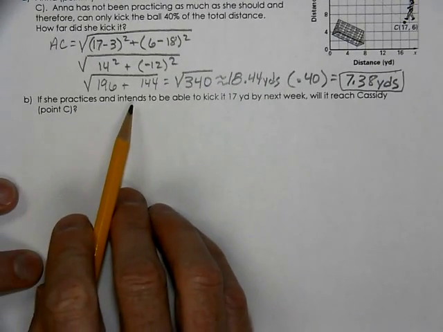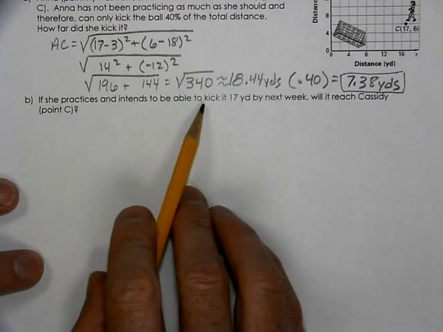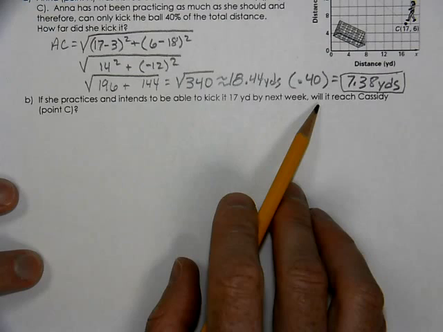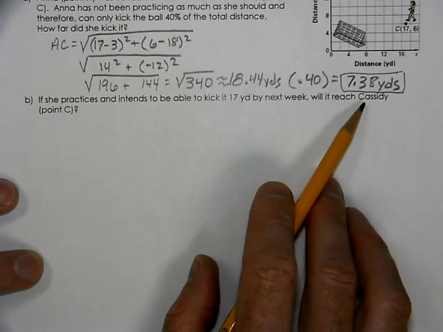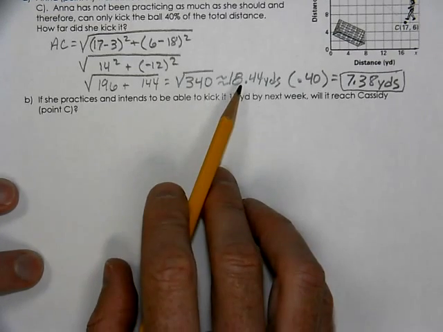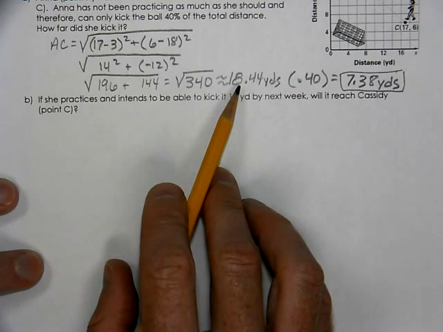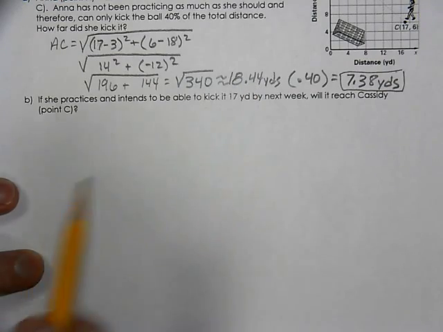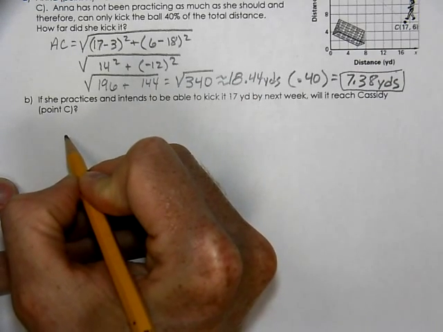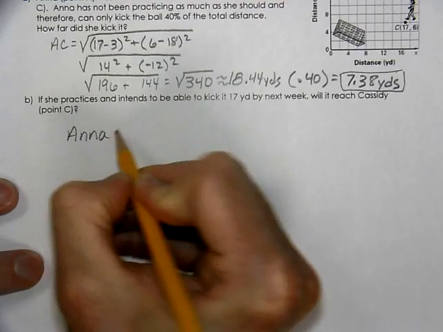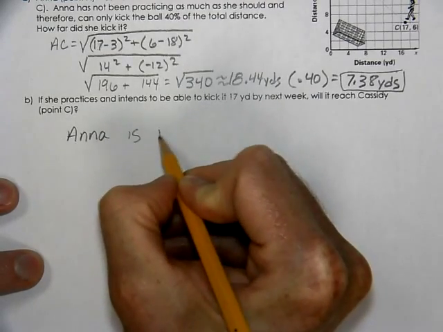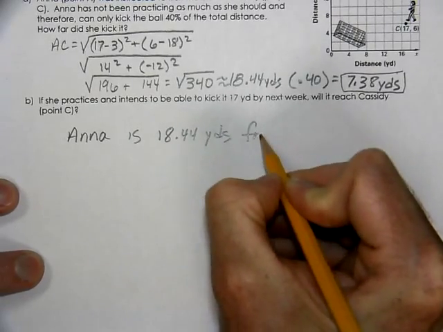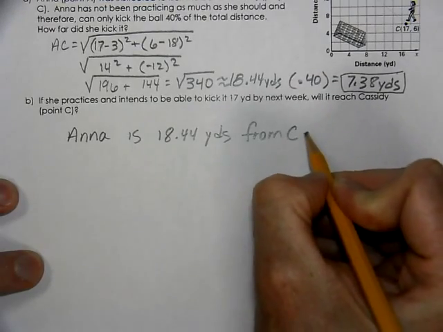If she practices and intends to be able to kick it 17 yards by next week, will it reach Cassidy? Well, Cassidy, we decided, was at 18.44 yards away. Anna is 18.44 yards from Cassidy.